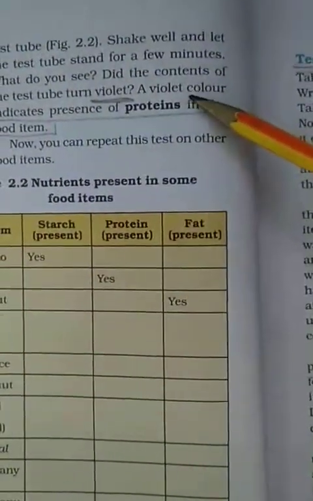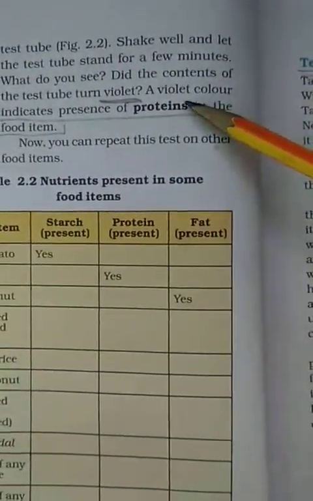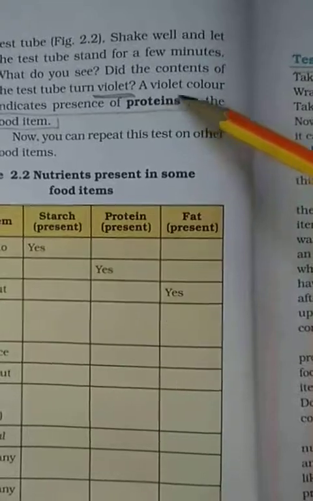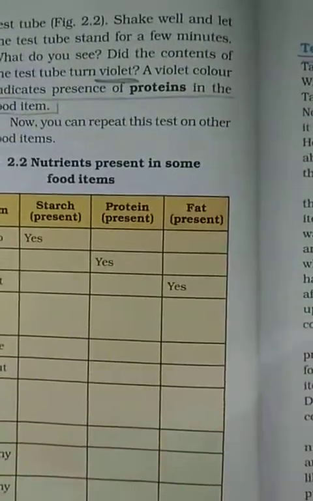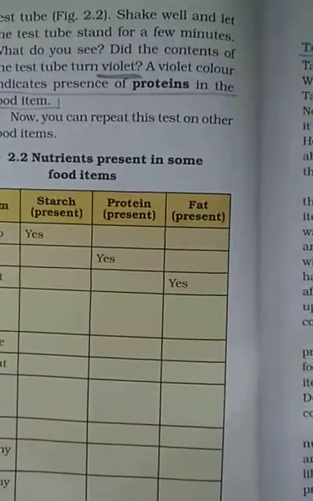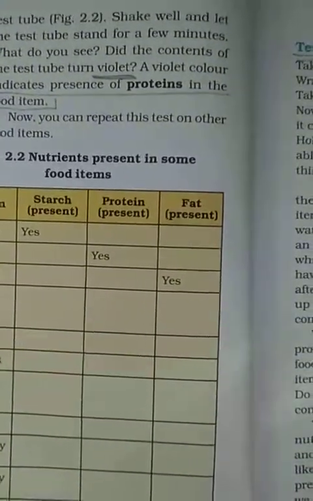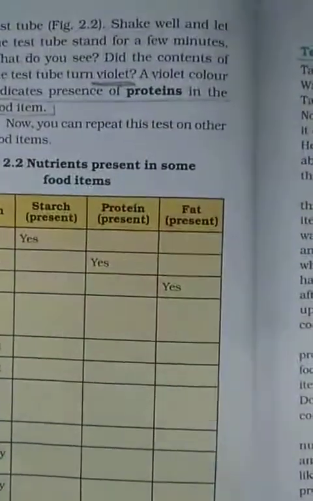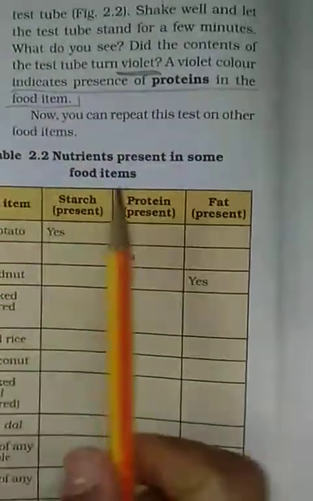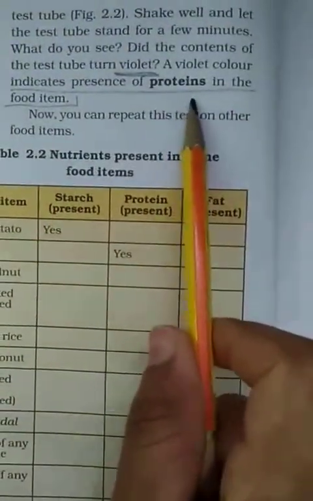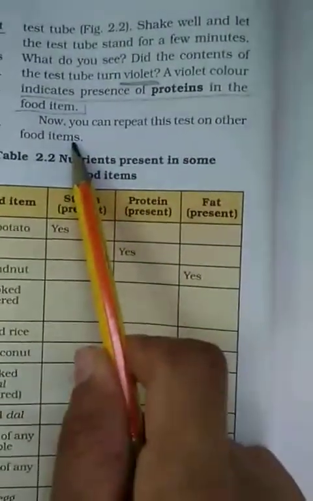Now shake well and let the test tube stand for a few minutes. After shaking, we have to keep the test tube aside. And after a few minutes, we have to observe what the changes in the food color are. If the color changes to violet, then we can say that protein is present in the food.